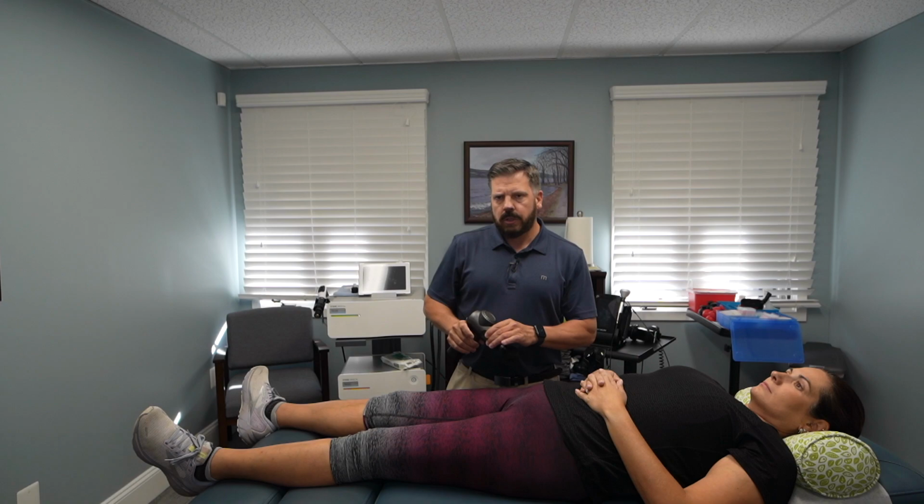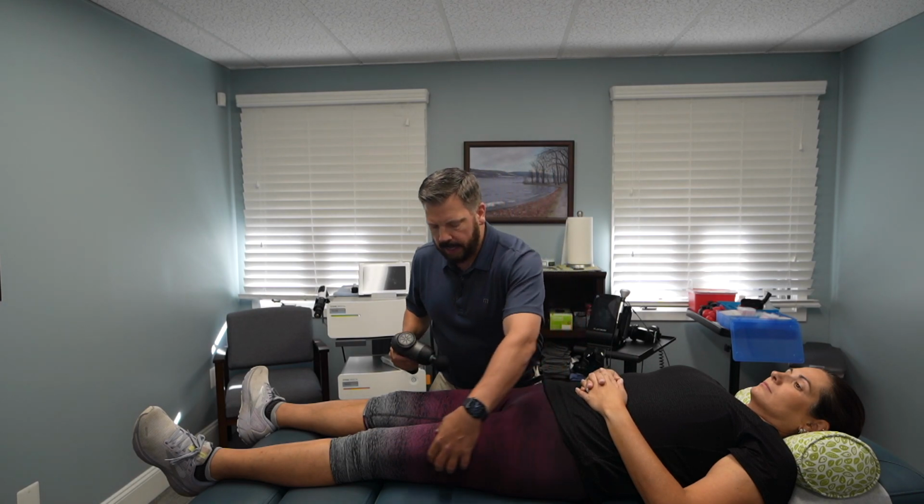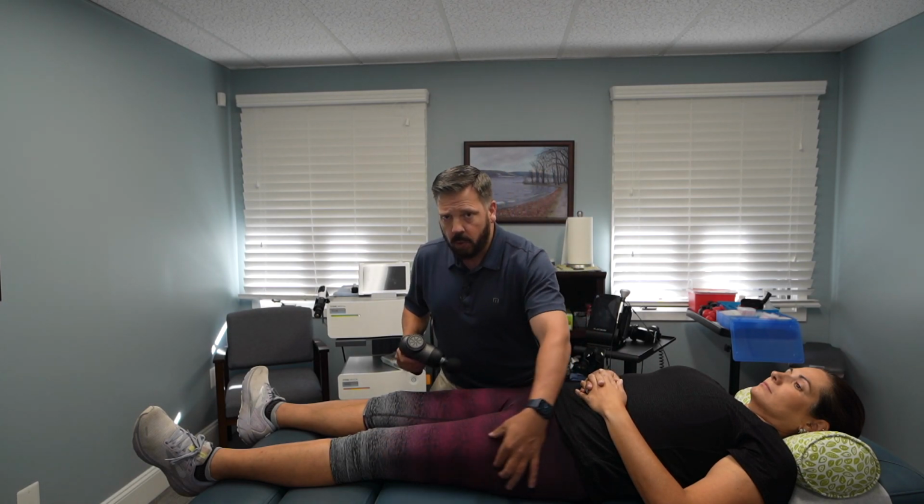Okay, the next part of the quadricep I want you to treat is going to be the vastus lateralis, which is this big portion of the quadricep.